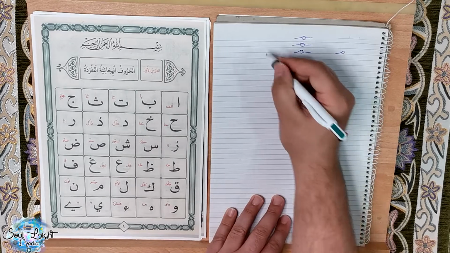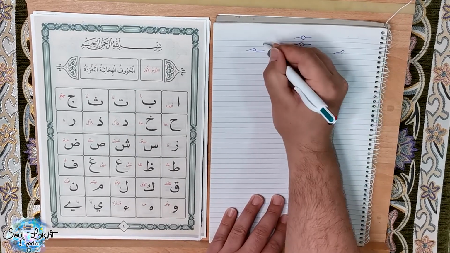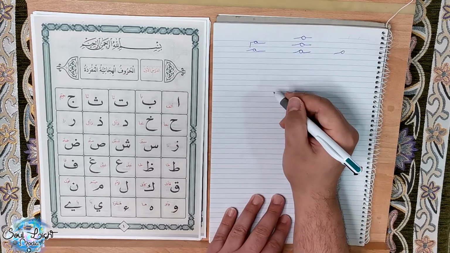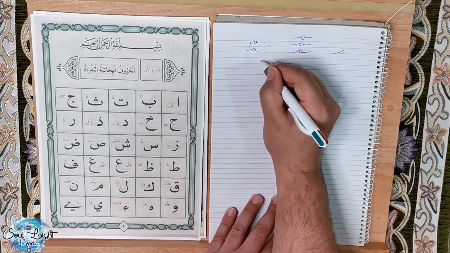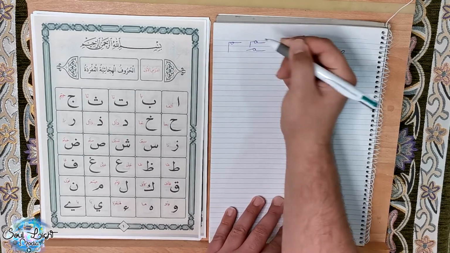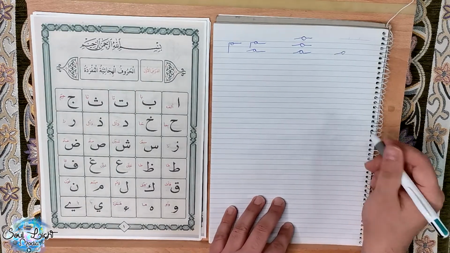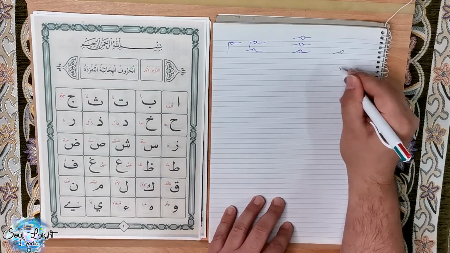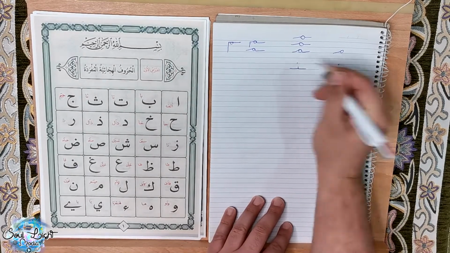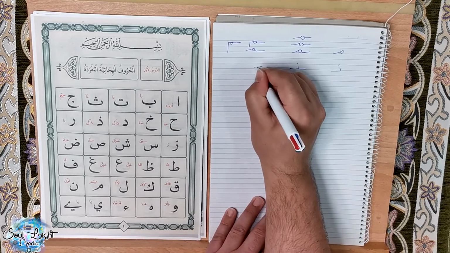Okay, meem at the end of a sentence can either look like this or it can look like this. So you usually see the meem at the end of a sentence look like this, basically. Okay, noon at the beginning of a sentence will look like that. In the middle, just like the ba and the ta and the tha, it will be the same thing.